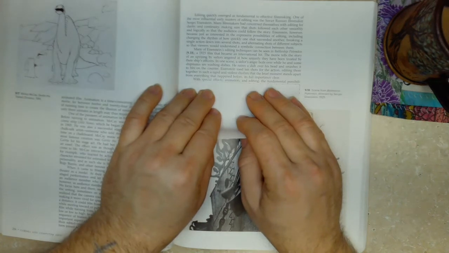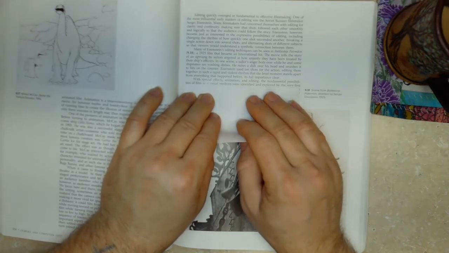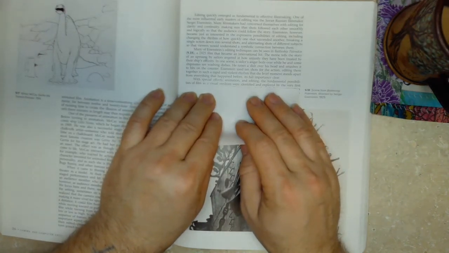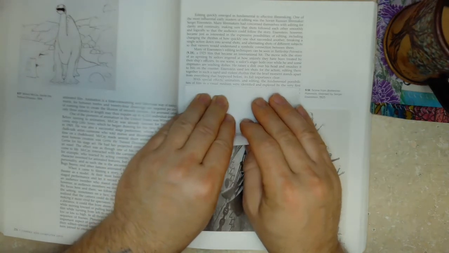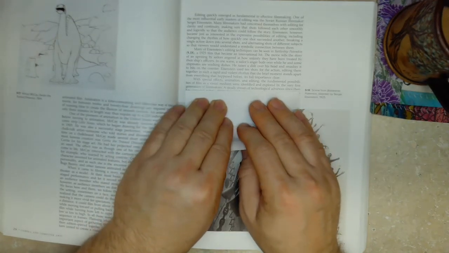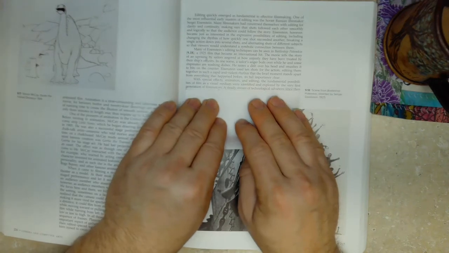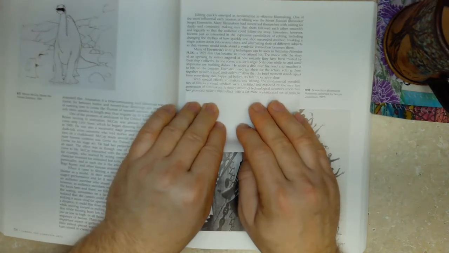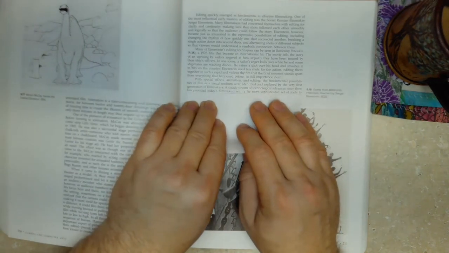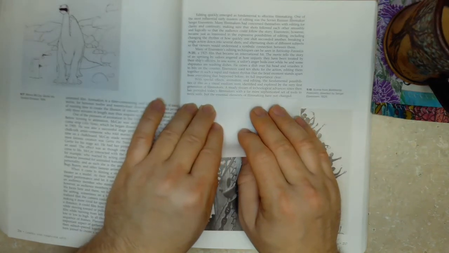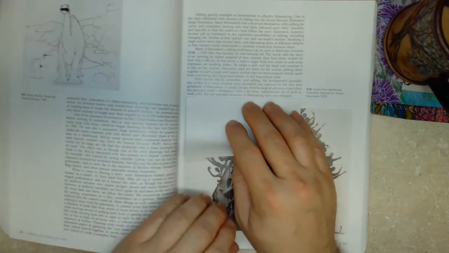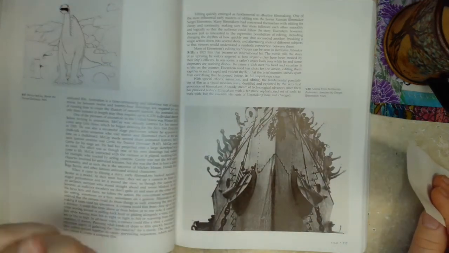With special effects, animation, and editing, the fundamental possibilities of film as a visual medium were identified and explored by the very first generation of filmmakers. A steady stream of technological advances since then has provided today's filmmakers with a far more sophisticated set of tools to work with, but the essential elements of filmmaking have not changed.